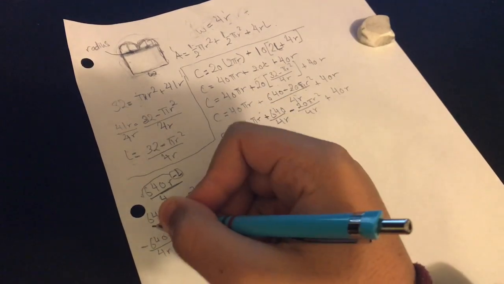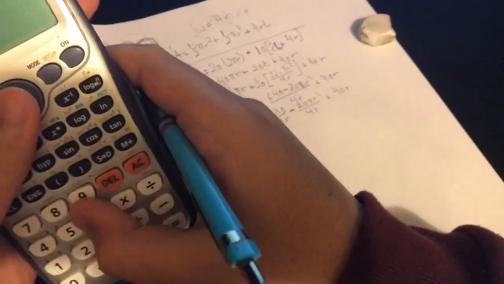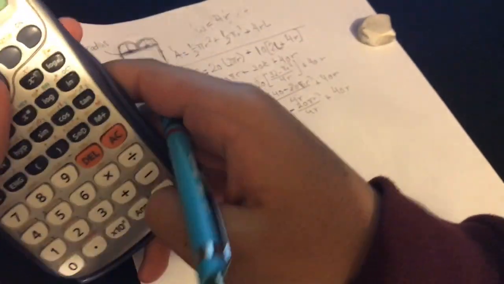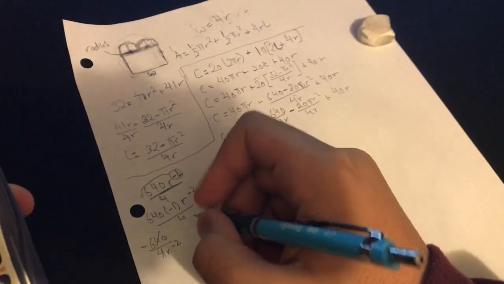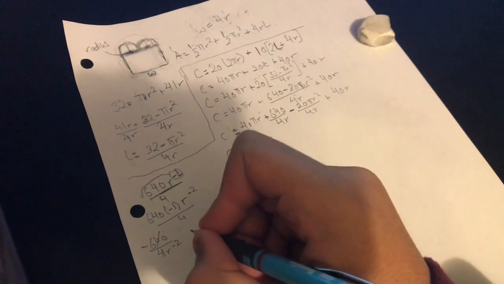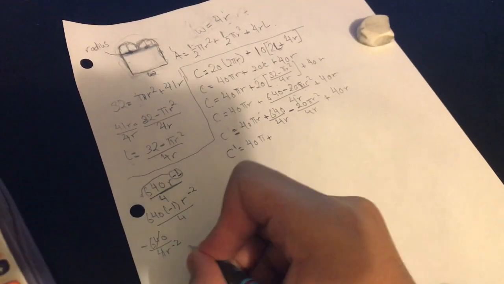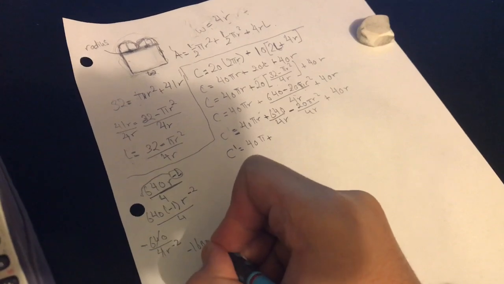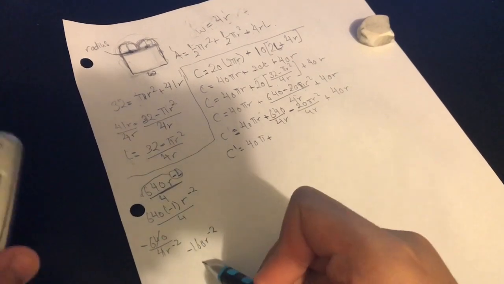And you can see we can simplify it more. 640 over 4 is equal to 160, so we can put it as negative 160 r to the power of negative 2.